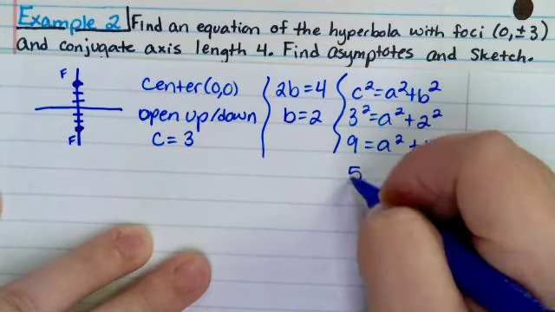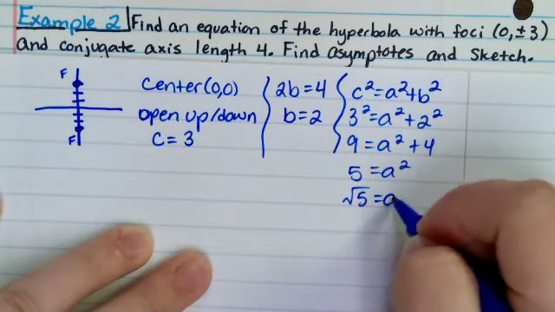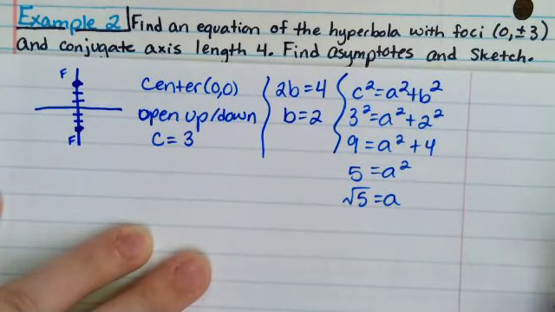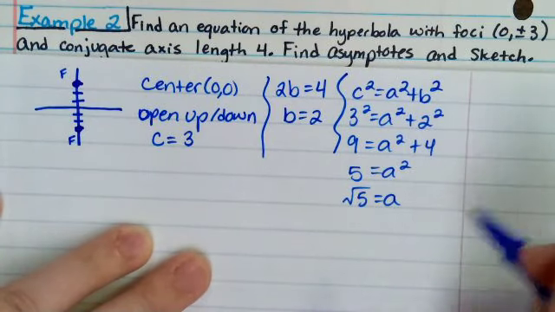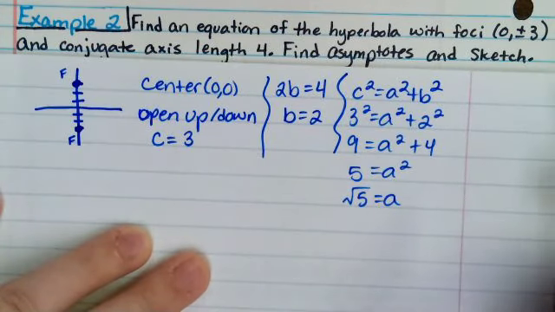Subtract that 4, we get 5 equals a squared. Square root that. Again, when you square root both sides, a lot of times we say plus or minus. Since a is indicating a length, we can just leave it with the positive, and that's okay.